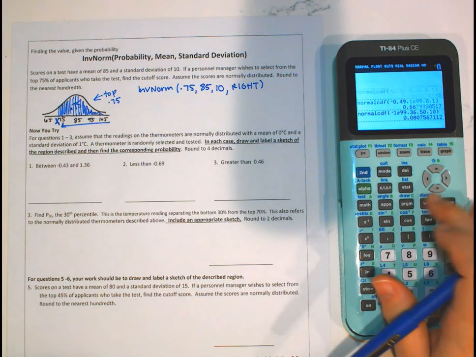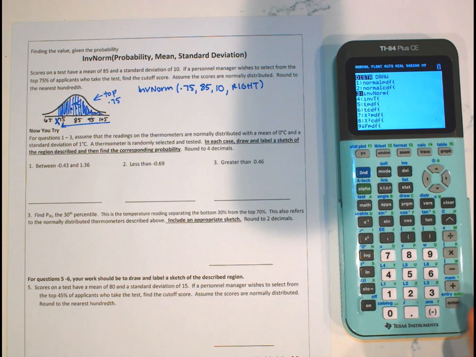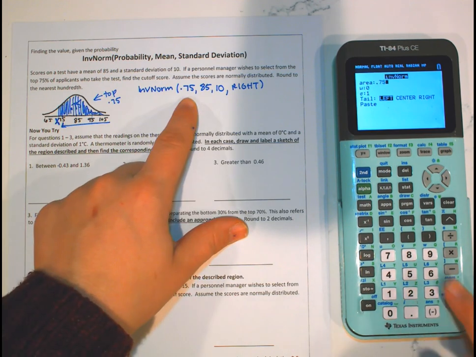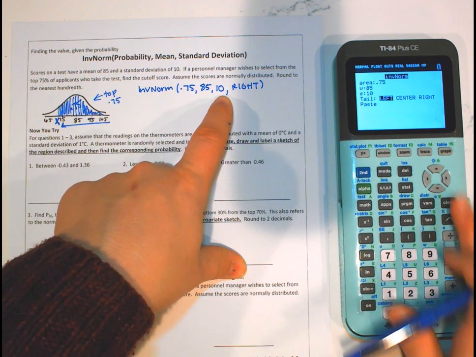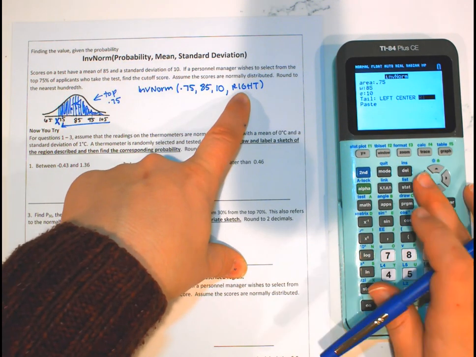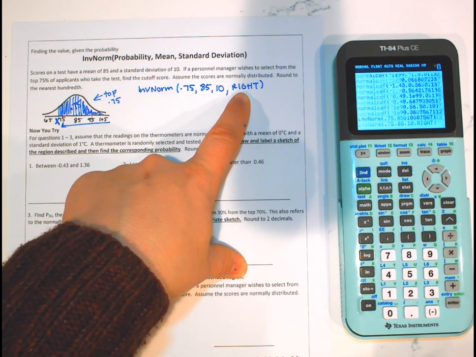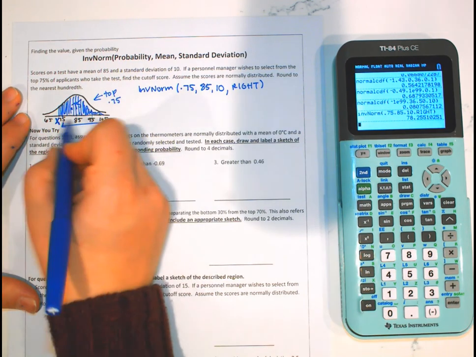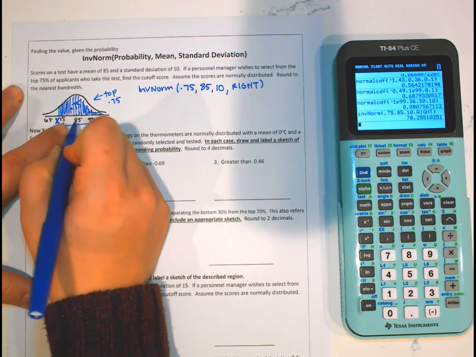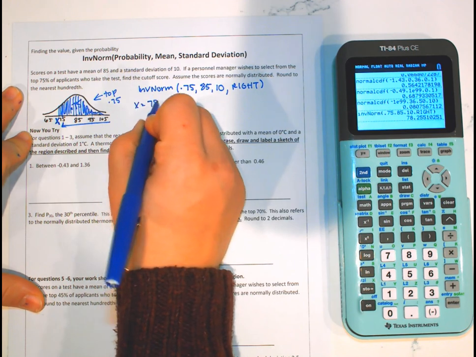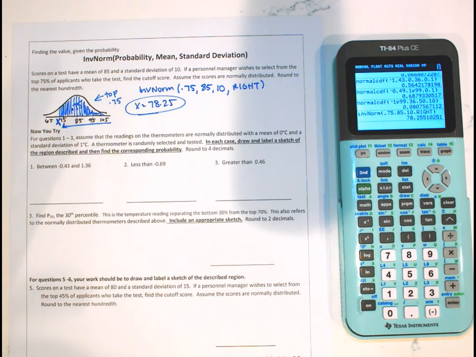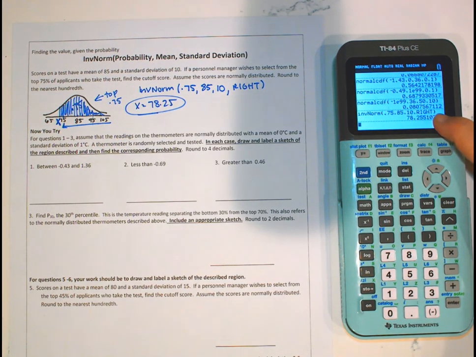So if I go second vars and then I go to invNorm, my area is 0.75, my mean is 85, my standard deviation is 10, and I want to go from the right. So that means that cutoff score, right, that value right there, and I wasn't great when I estimated it, but the value right there would be 78.25.